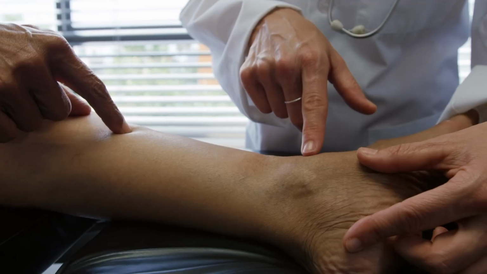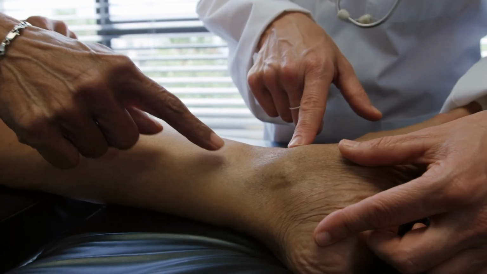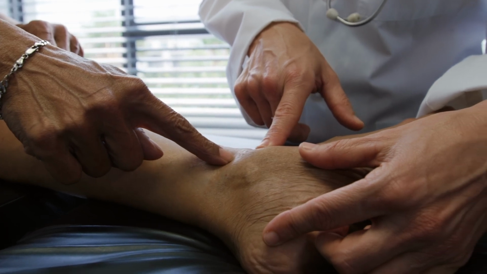Rest, ice, compression, elevation, everyone knows that. But that's really important to do for an ankle injury. The swelling is what slows healing and causes pain, and so all of those things are about decreasing swelling. The rest helps decrease swelling, the ice, the compression, and the elevation. After the boot, we're usually progressing into an ankle brace and starting physical therapy. Somewhere around 3 to 4 weeks usually people can. If it's a severe sprain, they may not be able to start therapy until 6 weeks.